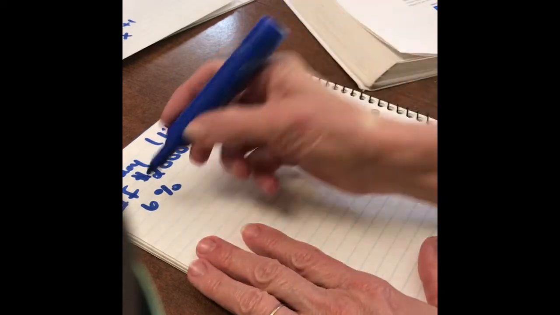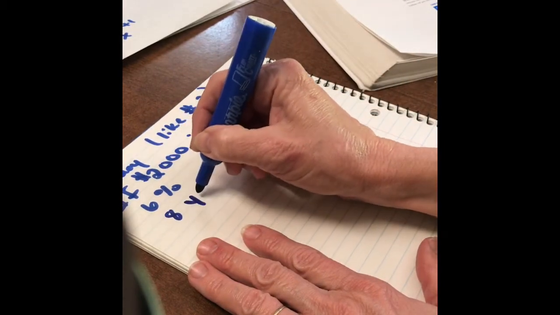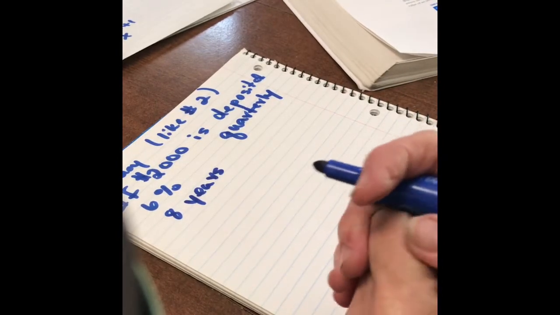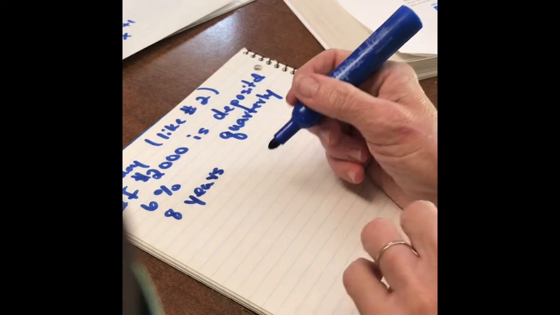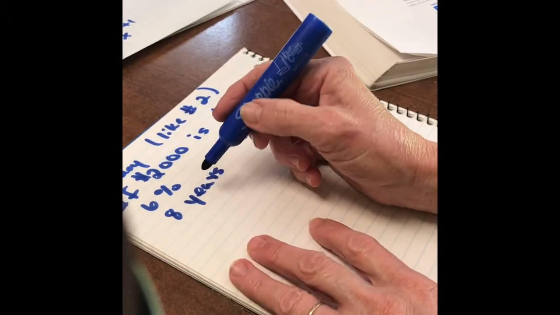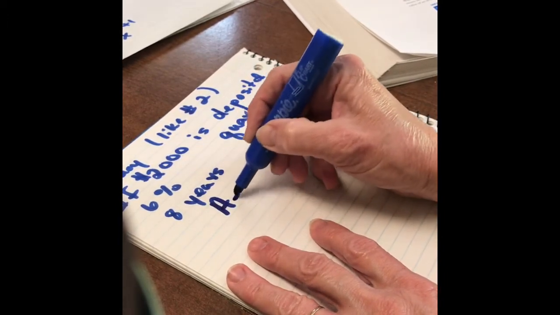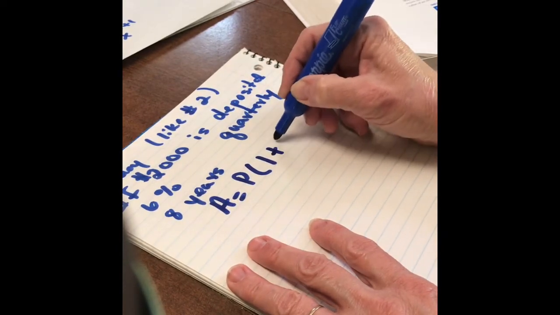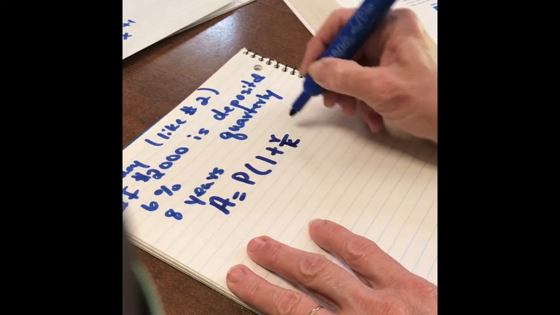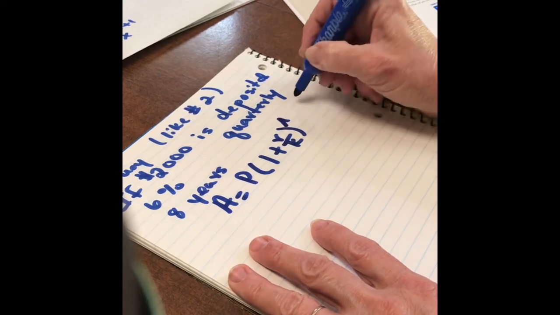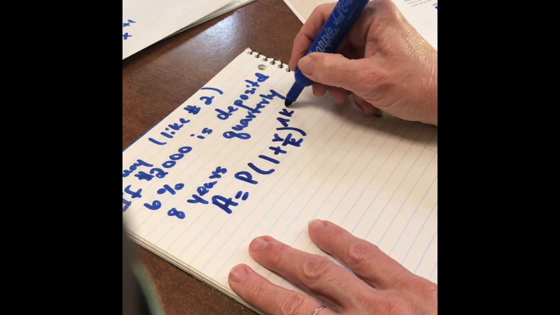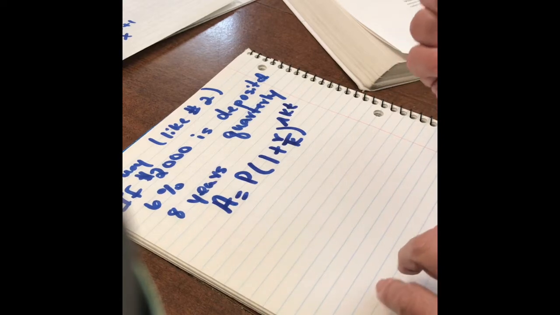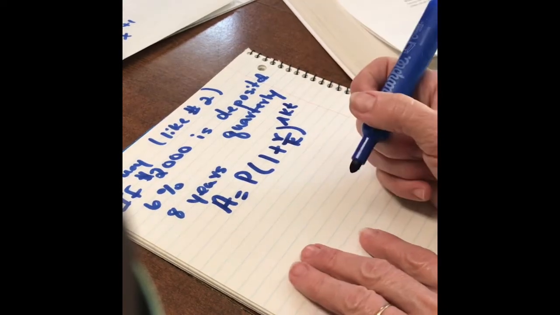They want to know how much would you have after 8 years. I changed some of the numbers in this, but you would use the formula. The amount is equal to the principal times 1 plus the rate over the number of times you compound it, raised to the number of times you compound it times time. And so we will substitute our numbers in.